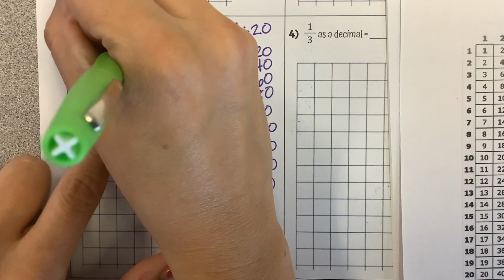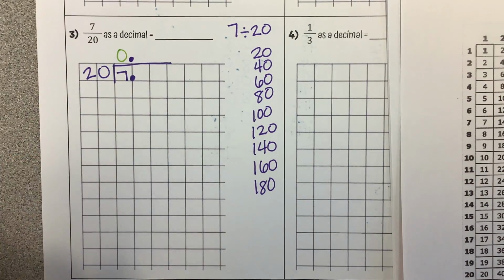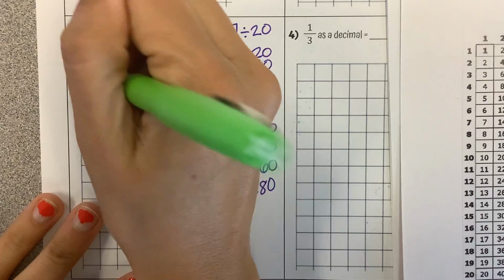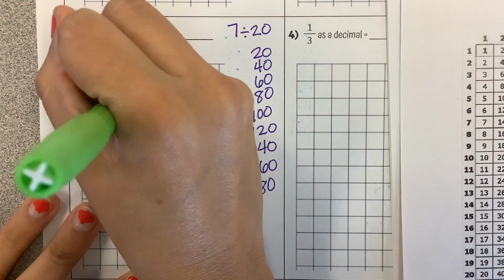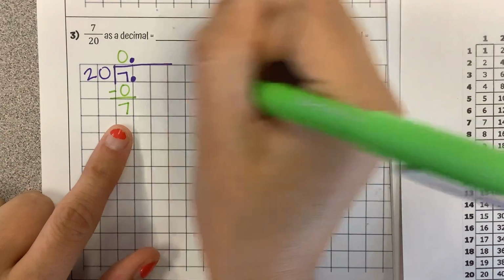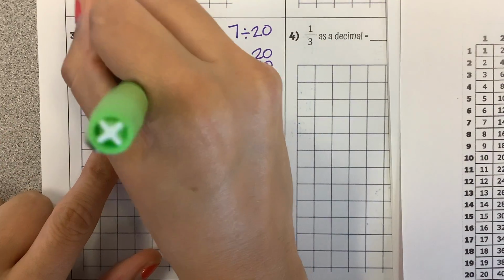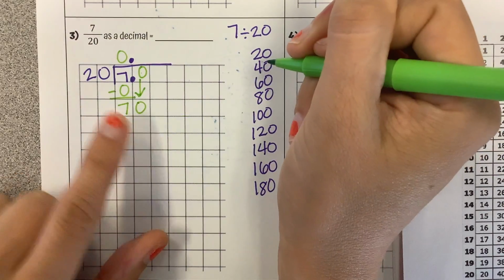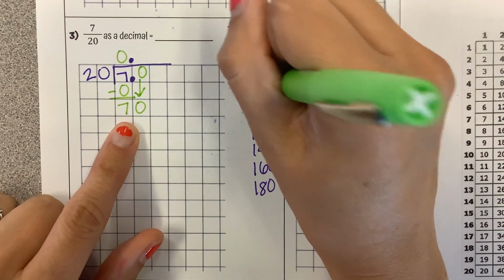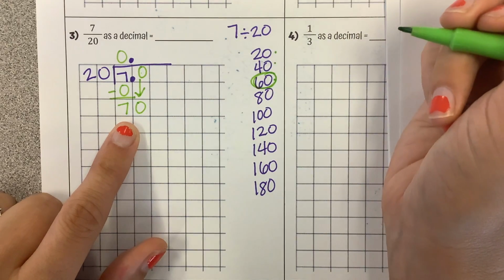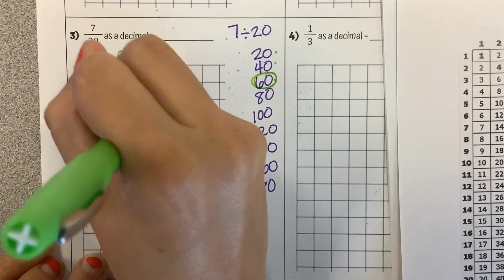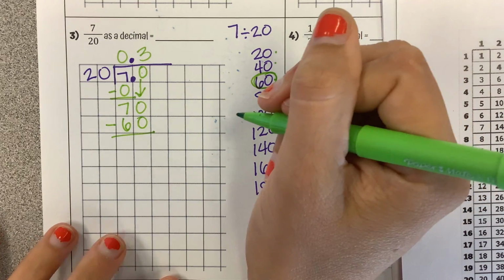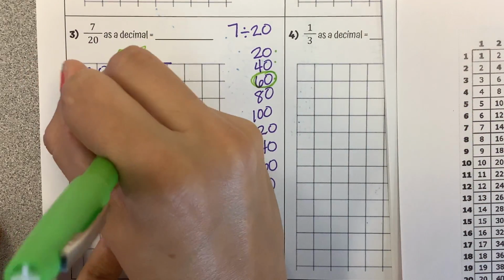20 does not go into 7. It's too small, so it goes in 0 times. 20 times 0 is 0. Now we can subtract. 7 minus 0 is 7. We have a remainder. We have nothing we can bring down, so I'm going to add a 0. 20 goes into 70. 1, 2, 3 times, because 80 is too big. So we put a 3 up here. 20 times 3 is 60. And we can subtract. 70 minus 60 is 10.